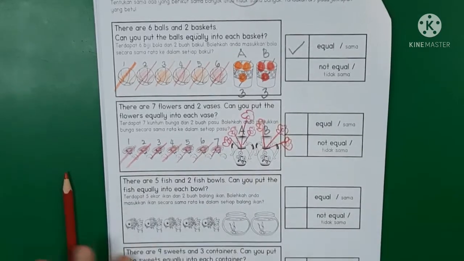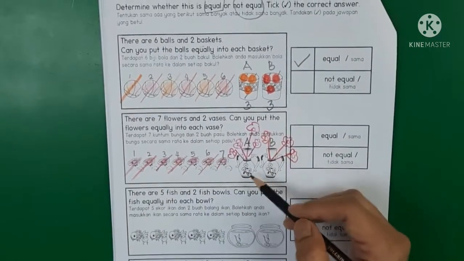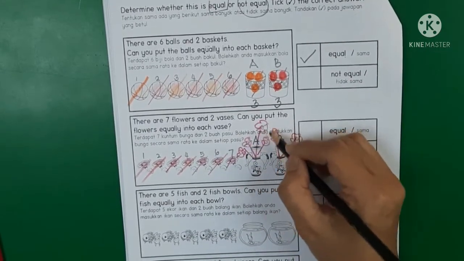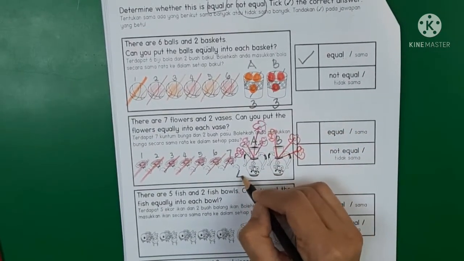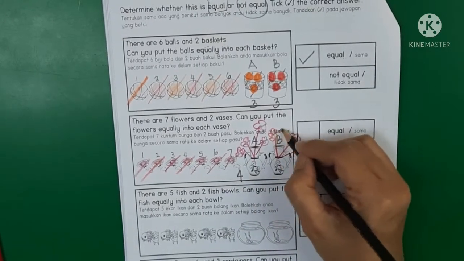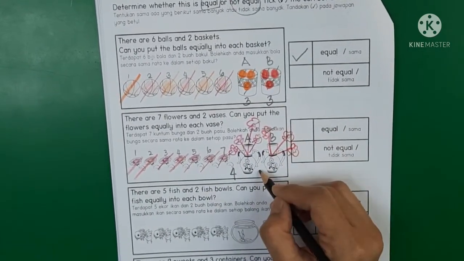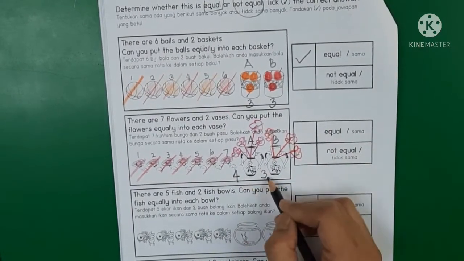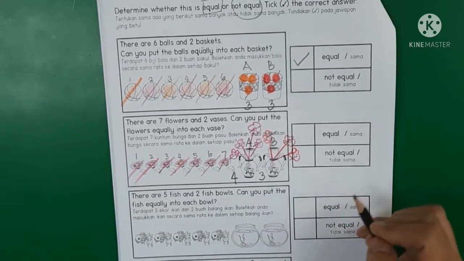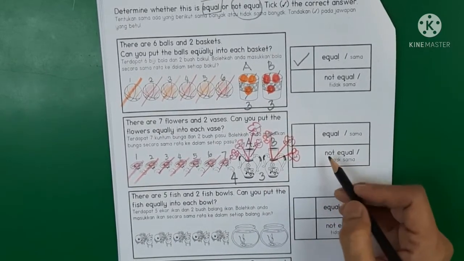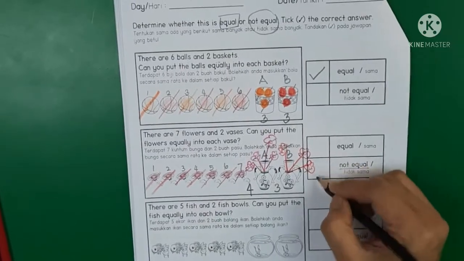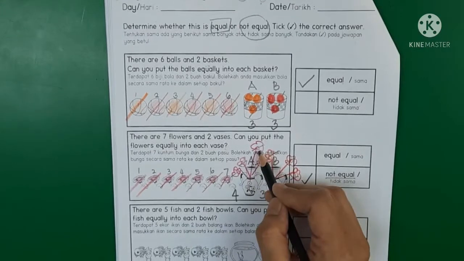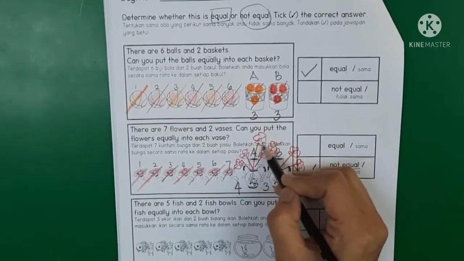Okay, now we are going to count how many flowers there are in each vase. Count with me. 1, 2, 3, 4. How many flowers? 4. What about B? 1, 2, 3. How many flowers? 3. Are there an equal number of flowers or not equal? Not equal. Yes, so the answer is not equal because the flowers here are more by 1 extra flower.